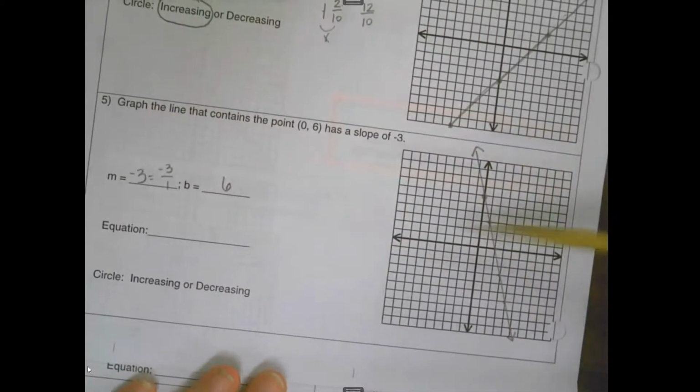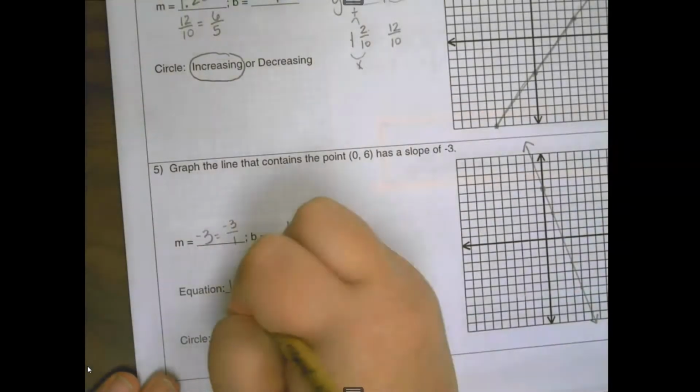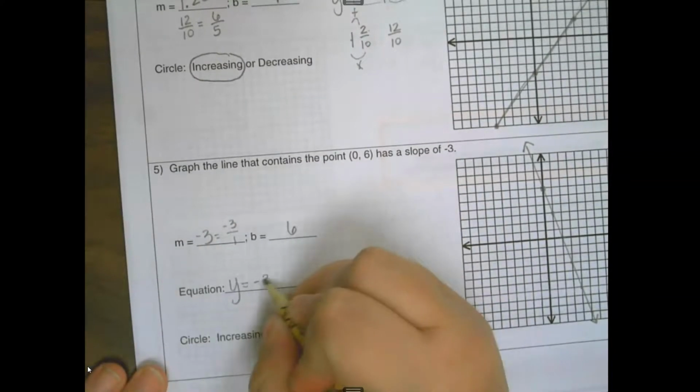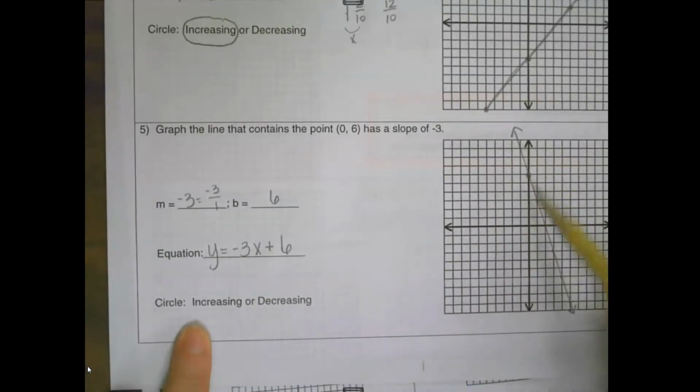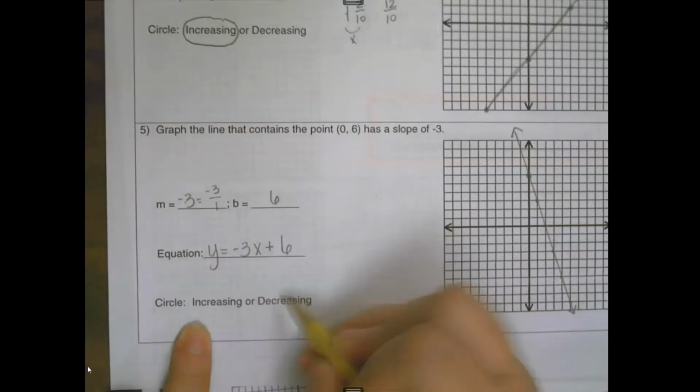Later on, you're going to look at some x-intercepts, so you're definitely going to want to see it cross both axes. There we go. So my equation is going to be y equals m, which is -3, x plus b, which is 6. And it is decreasing because it has a negative slope.